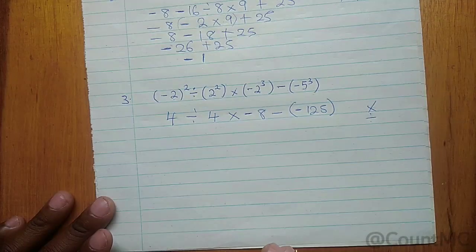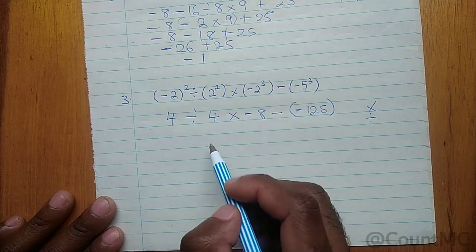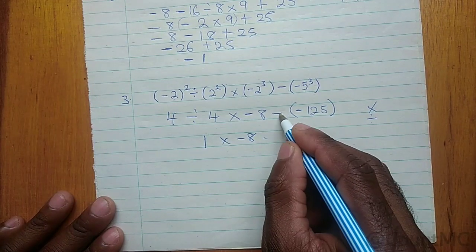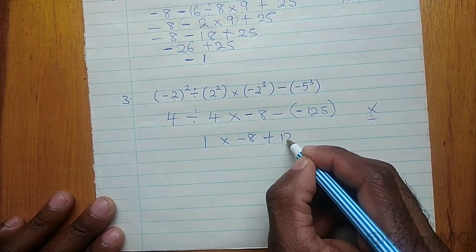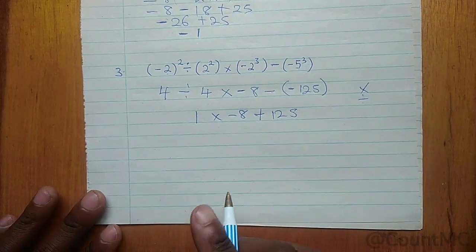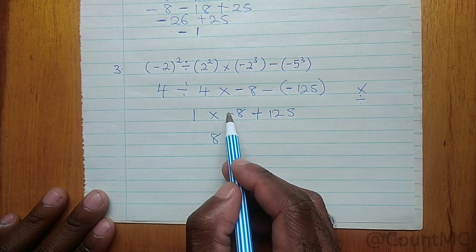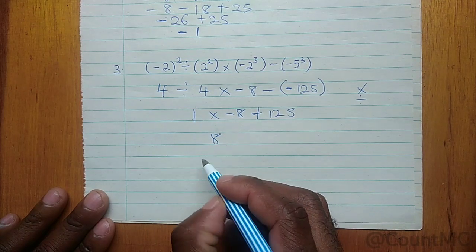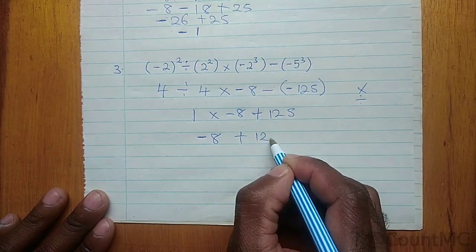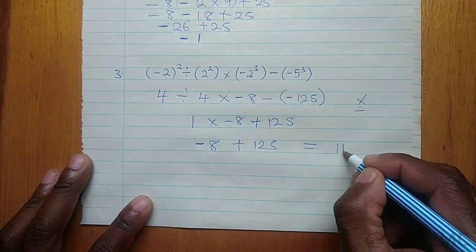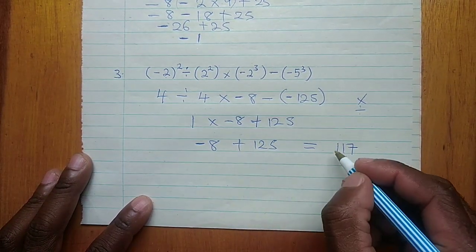Just simplify everything in division and multiplication first before you add when it looks like that. So 4 divided by 4, you get a 1, multiplied by minus 8. Then negative times negative, that's a positive, 125. Okay, my 1 times 8, you get a 8. Negative and positive, how many negatives do you have? Only 1, so this will be minus 8 plus 125. So if the signs are different, just find the difference. 125 minus 8, that's 117, and you take the sign of the big number as positive.